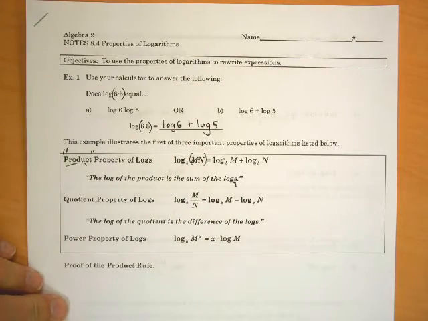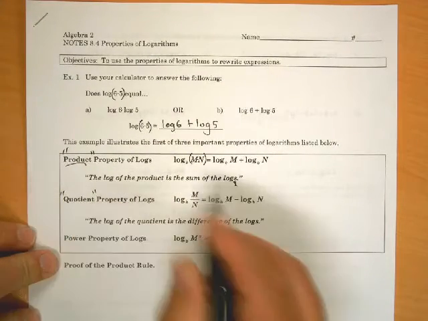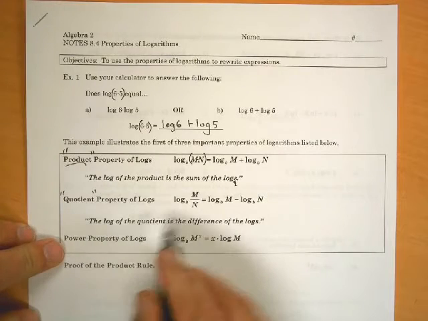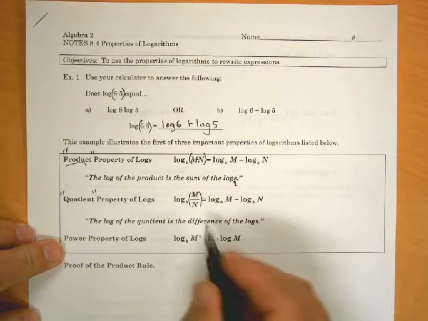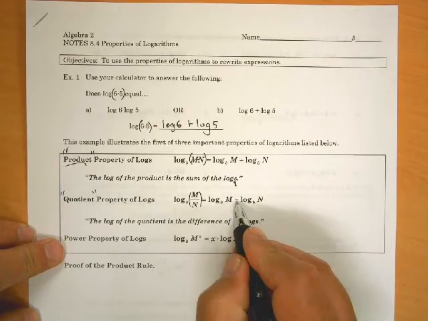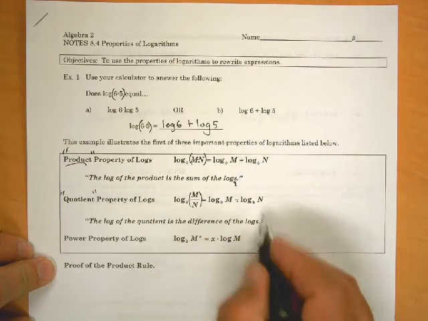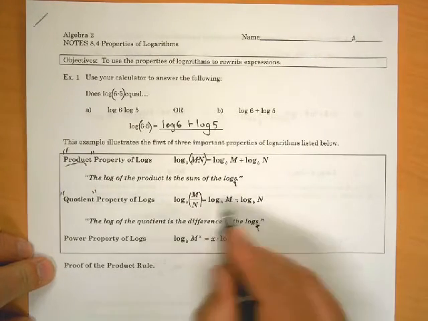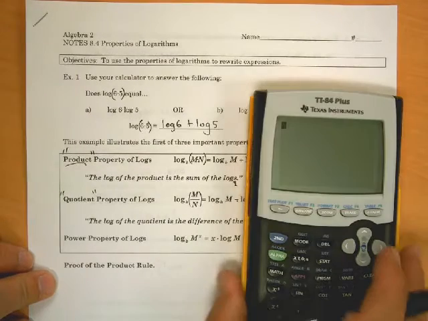Okay, so there's two other rules, the quotient rule. And the quotient rule says the log of a quotient, here we have a log of a quotient, you can see the divide, m over n, is the difference, meaning subtract. So you put a minus between the separate logarithms. Notice again, there's plural, you have to have a logarithm on each. And so let me give you an example of that.